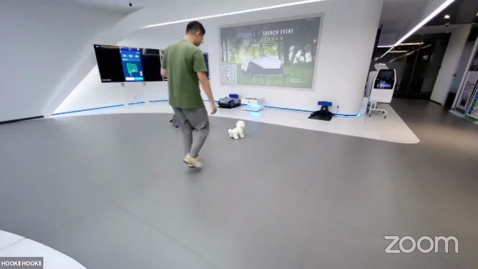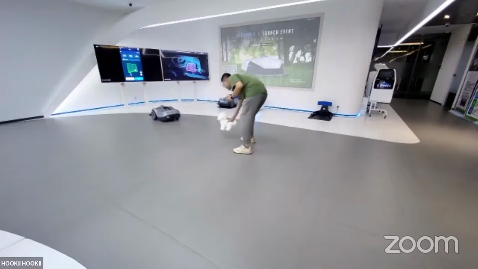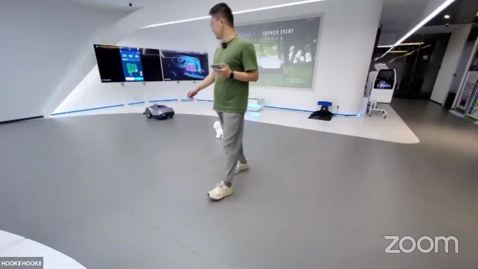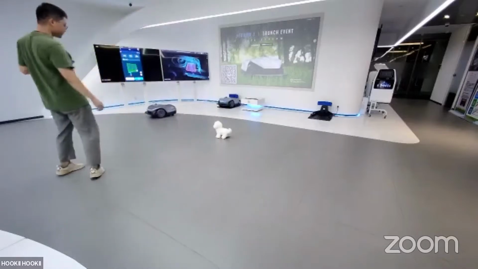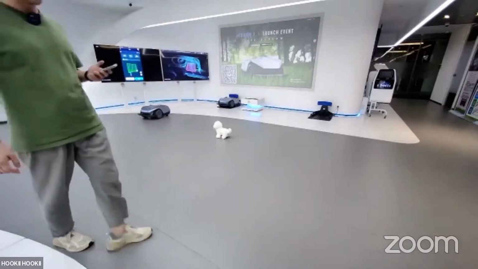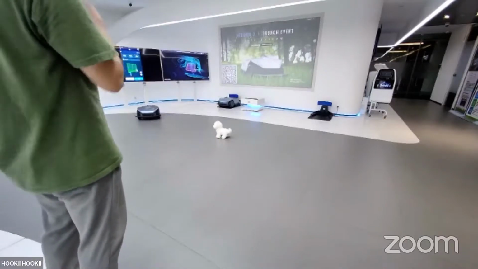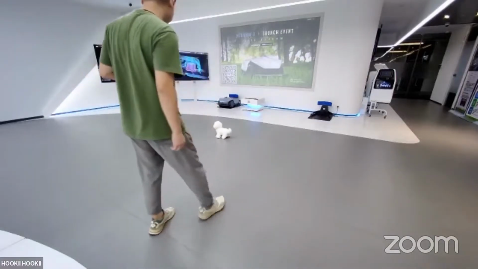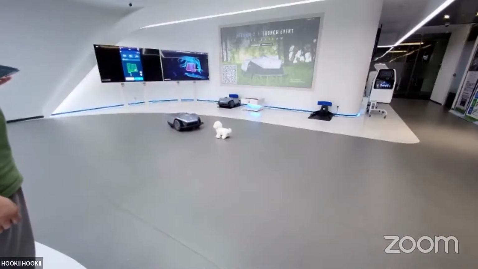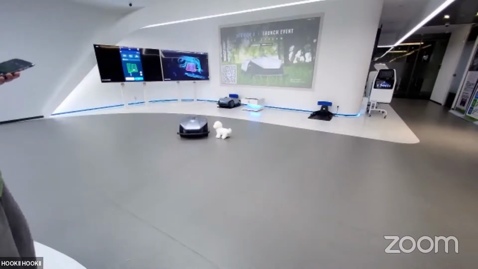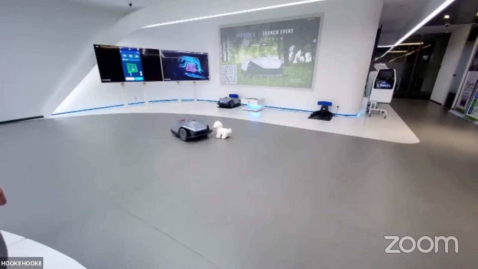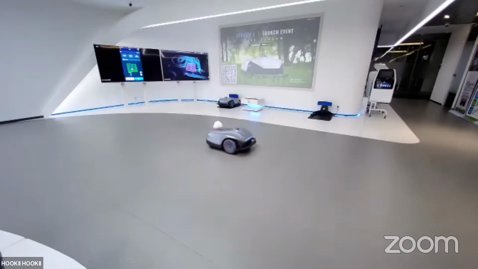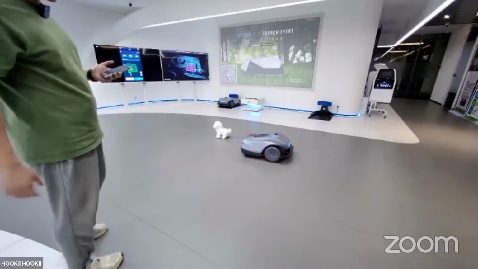Let's change some directions. It's really like a real dog. You see? So no matter how we put the dog, it can recognize it and avoid it.